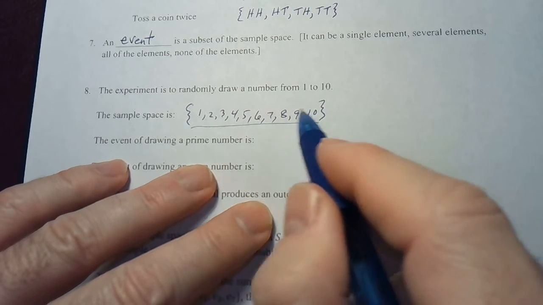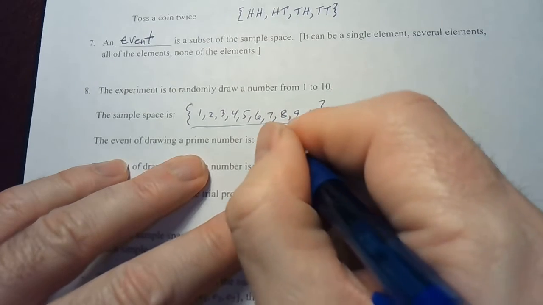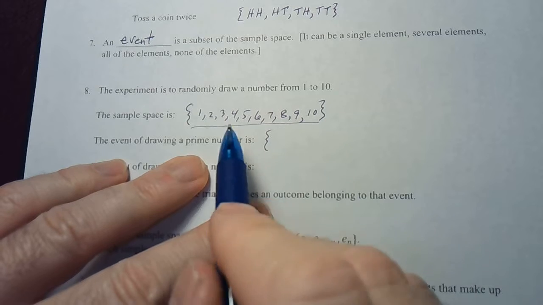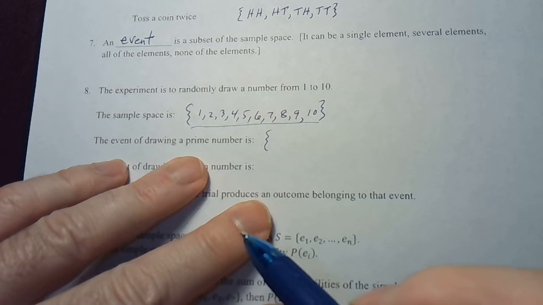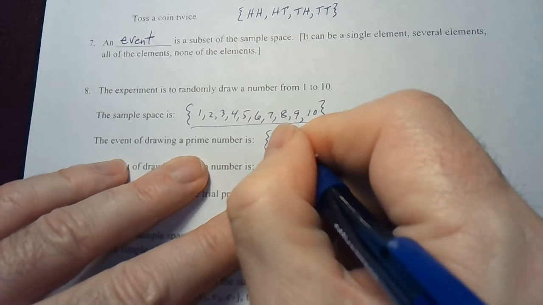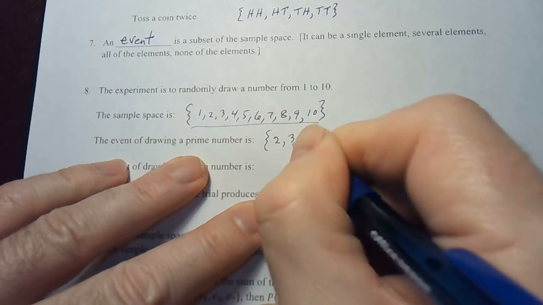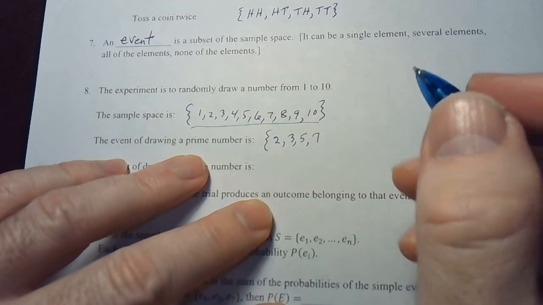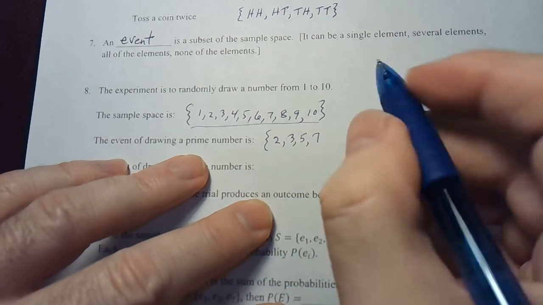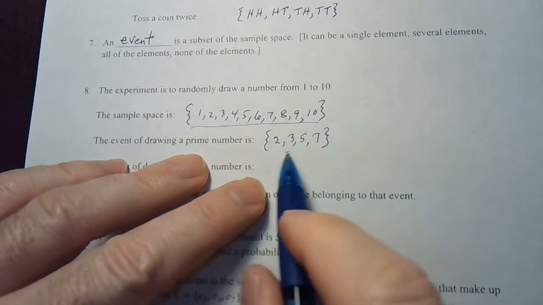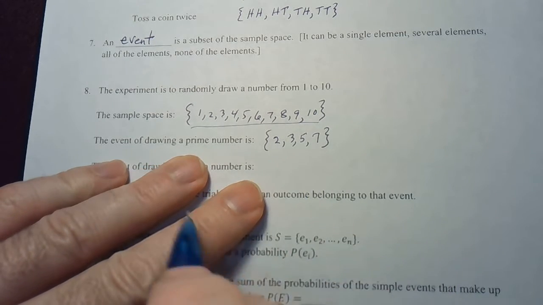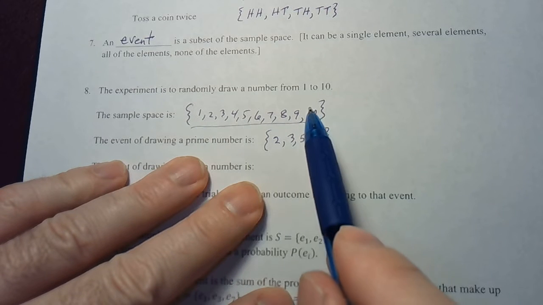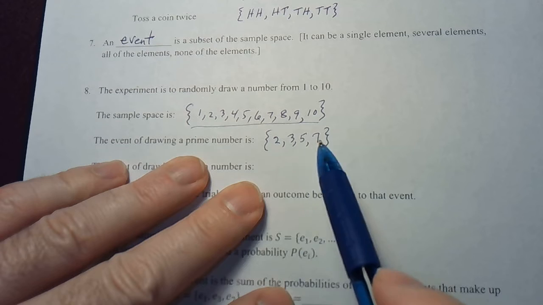Well, the event of drawing a prime number, this is our sample space, so the events are going to be subsets of this. And the event of drawing a prime number, well, it is a set, it's a subset of this, so we have to use squiggly brackets. We have to choose all of the numbers in this list that are prime. Well, the lowest prime is 2, and then 3 is a prime, 5 is a prime, 7 is a prime, and that's it. Those 4 numbers are the prime numbers, so that's the event of drawing a prime number. Again, this is the numbers 1 through 10. This is the prime numbers from 1 to 10.